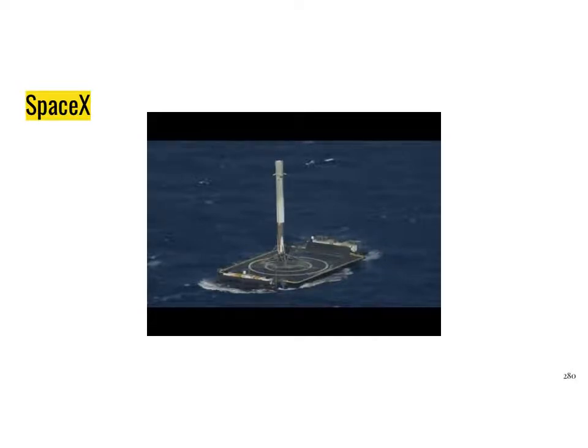SpaceX is essentially a company that puts satellites into orbit as a service for hire, I guess you could say. And this particular object here is actually the launching mechanism that gets the satellite into orbit with a fast enough velocity. In this whole video, this company has been working on re-landing these launch vessels so that they can be reused over and over again. So this is actually a sea platform. It's in the middle of the ocean, and it's designed to go and pick up the satellites.